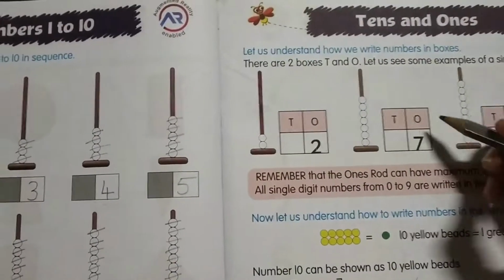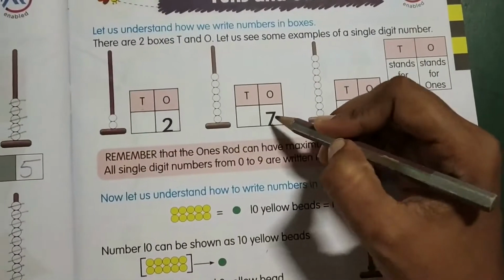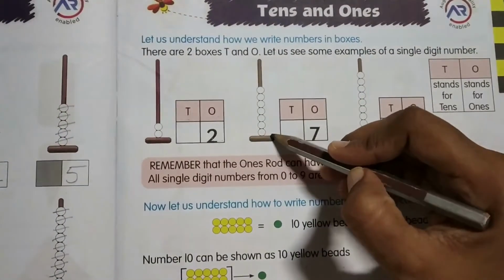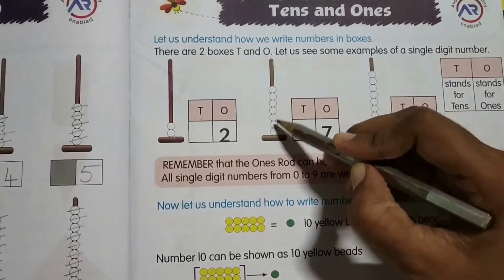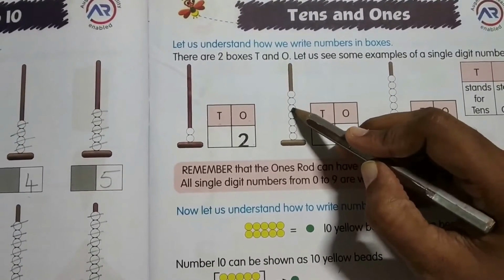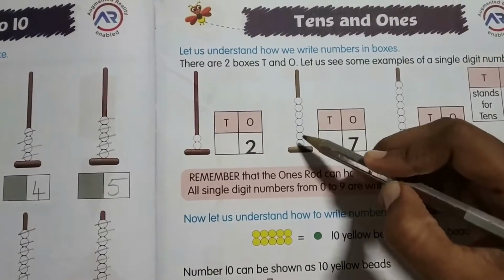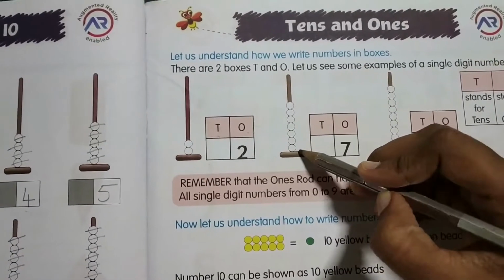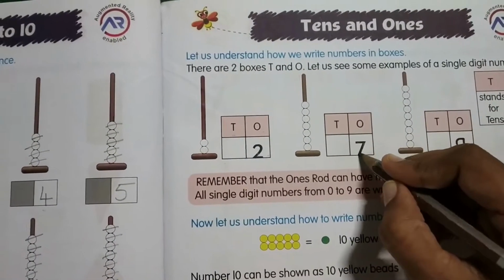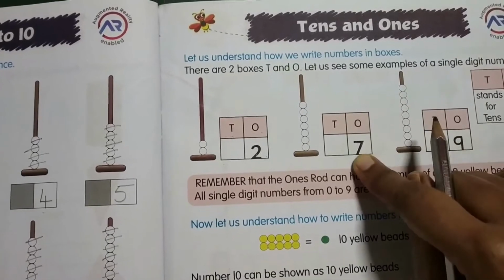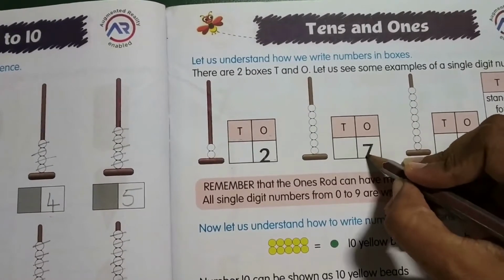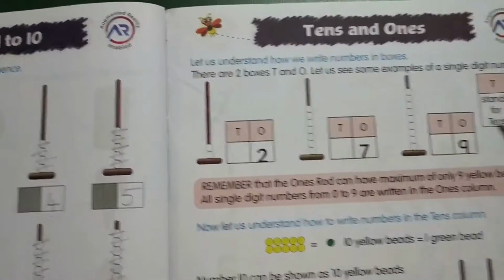Correct? Here, second box. How many balls are there on the number rod? 1, 2, 3, 4, 5, 6, 7. 7 balls. So where we will write 7? In the ones column. This is a column. So in the ones column, we will write 7.